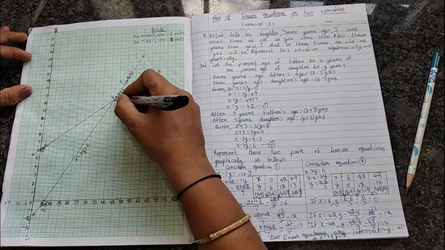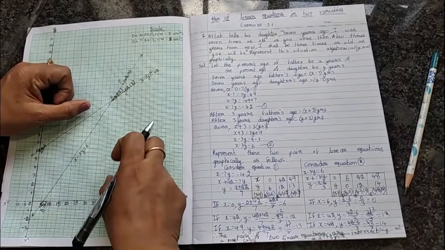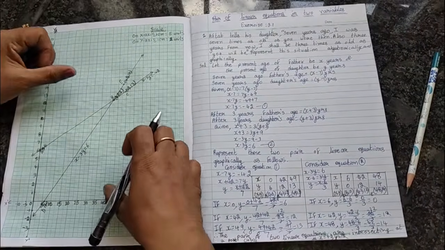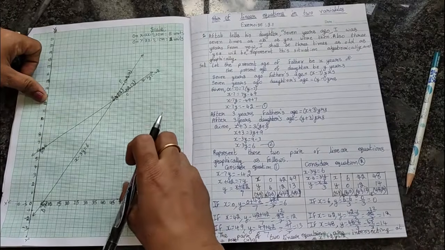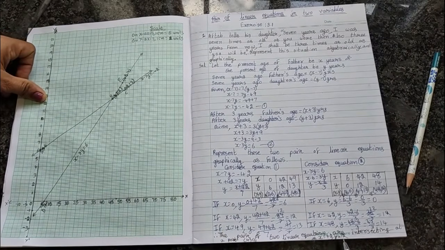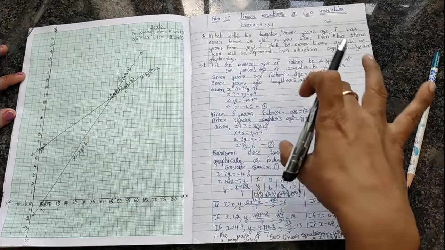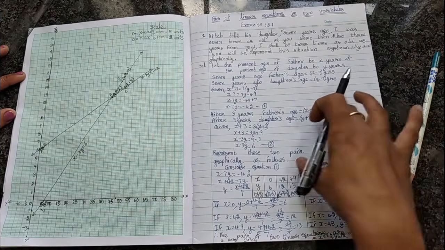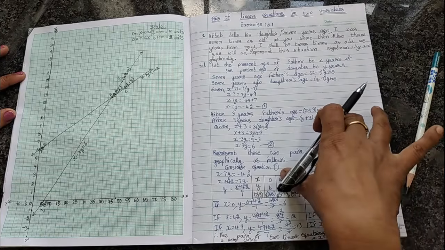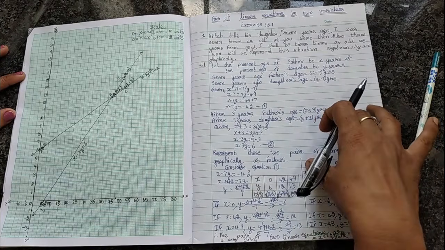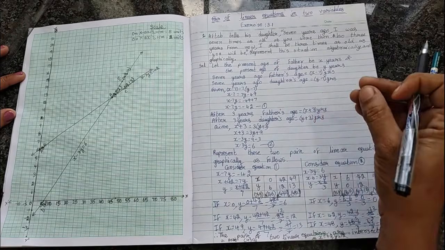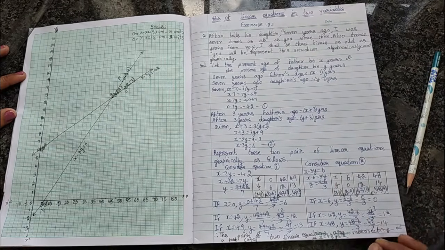See here, 42 comma 12 means what? Where is that number on x-axis? 42. And that number on y-axis, it will be 12. That means x is equal to 42 and y is equal to 12 are the two variables and values of the two variables. This is the way of finding the value of those two variables graphically. In the algebraic method, by using the three methods, we can solve those and get the same answer.